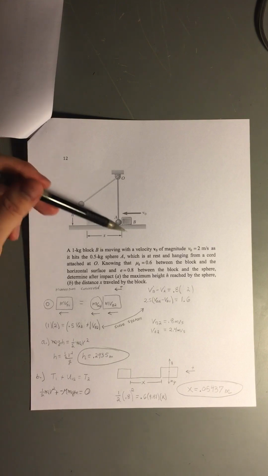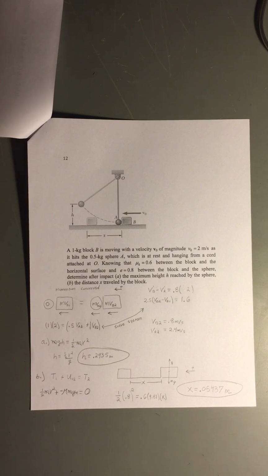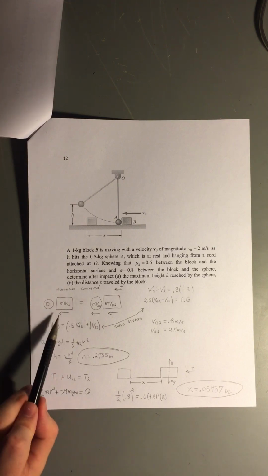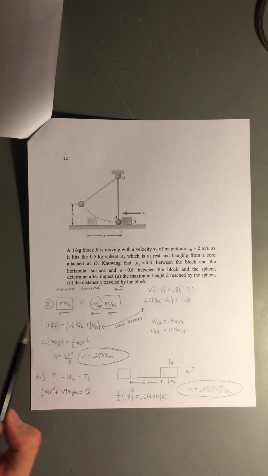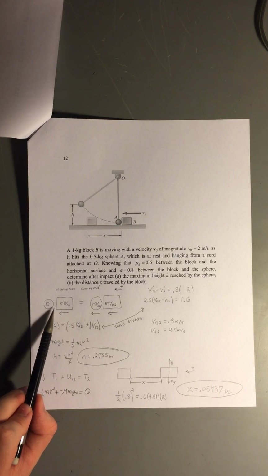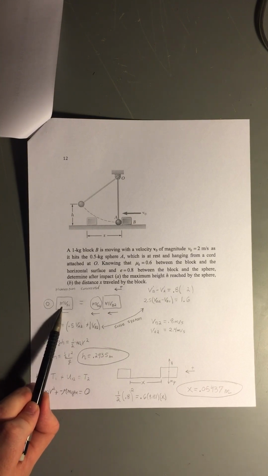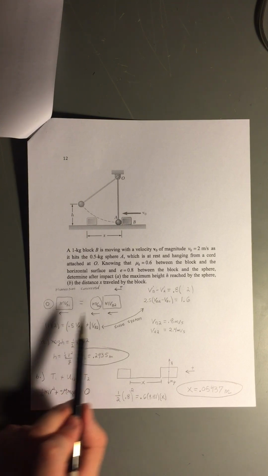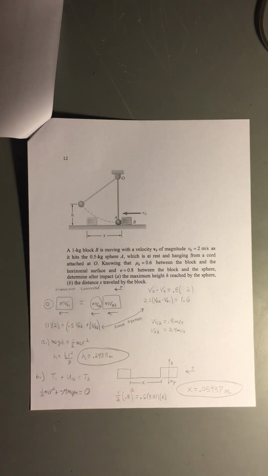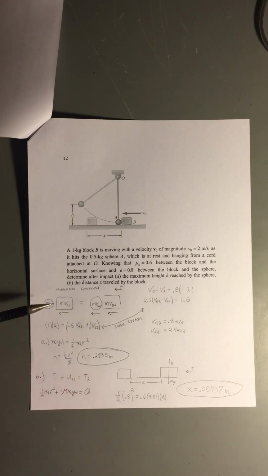And so looking at this, we know that we have a system here, and in this system momentum will be conserved. And so I drew this momentum diagram here. So this is the ball and the block before. The ball is 0 because it has 0 velocity. And the momentum of the block before is mvb1. And then after, we know that both will be moving to the left.